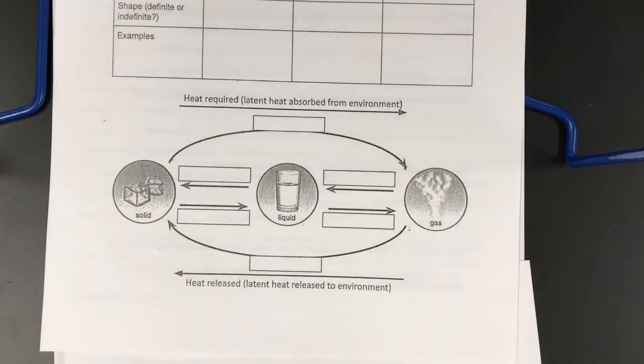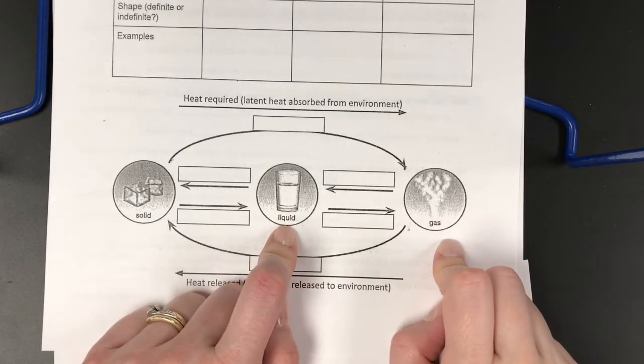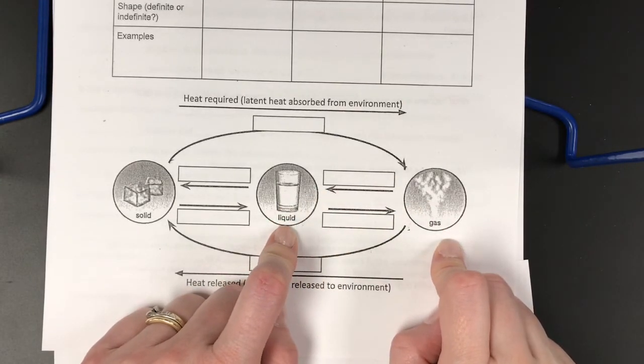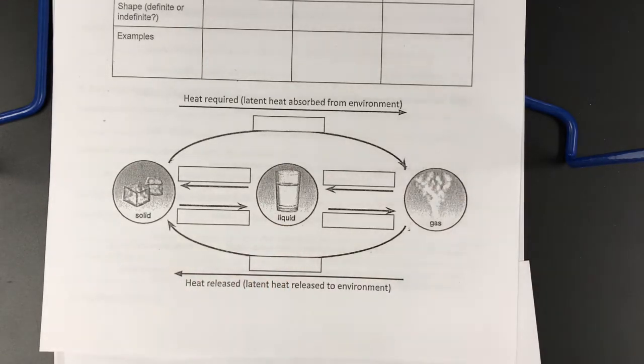All right, let's go the other direction. What about when you turn a gas into a liquid? What's that called? Condensation. Do you have experience with condensation? Yes. Yeah, give me an example. I get out of the shower and then fog on the mirror. Yeah, so why does that happen? Because of the hot water in the shower.